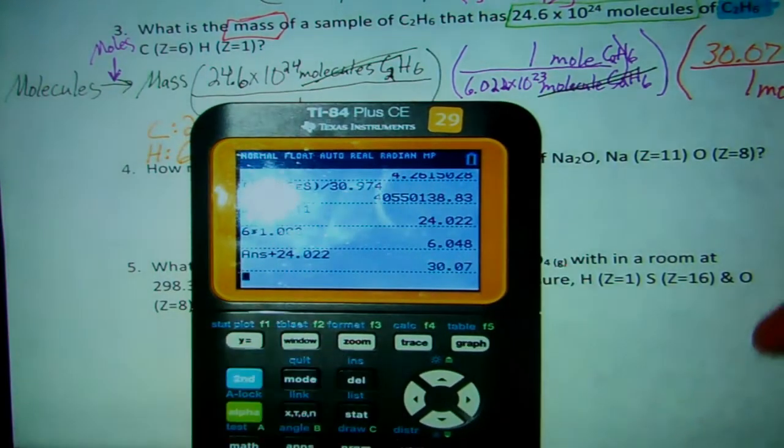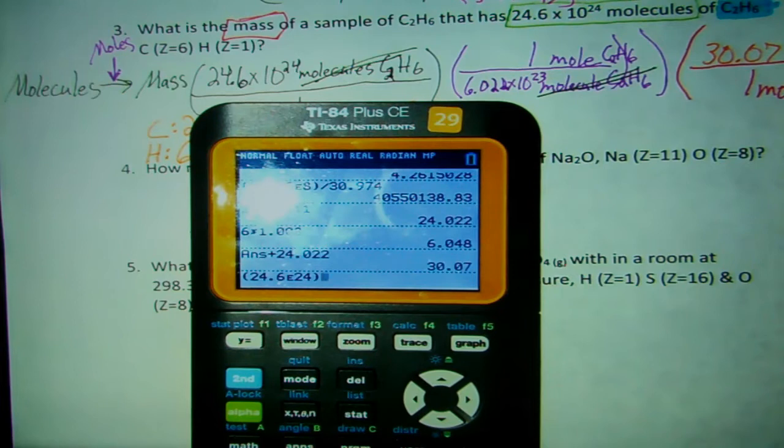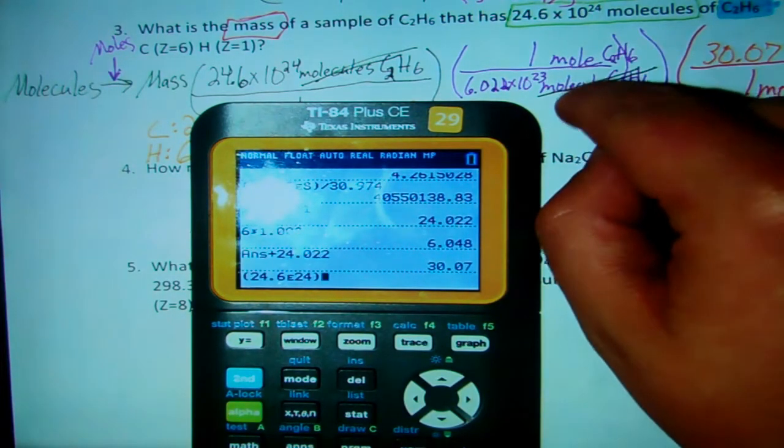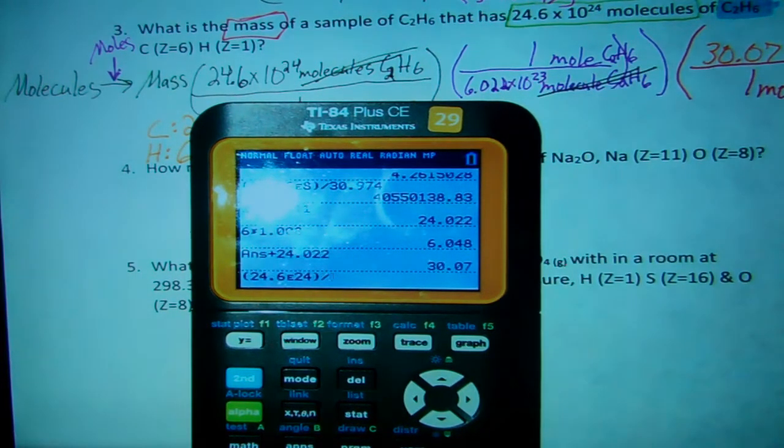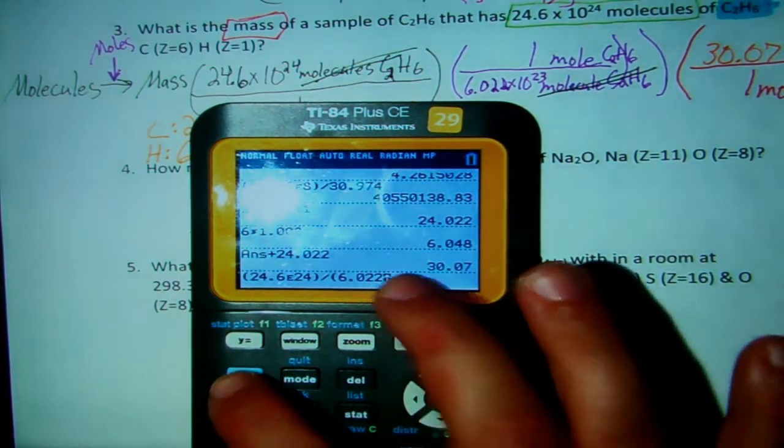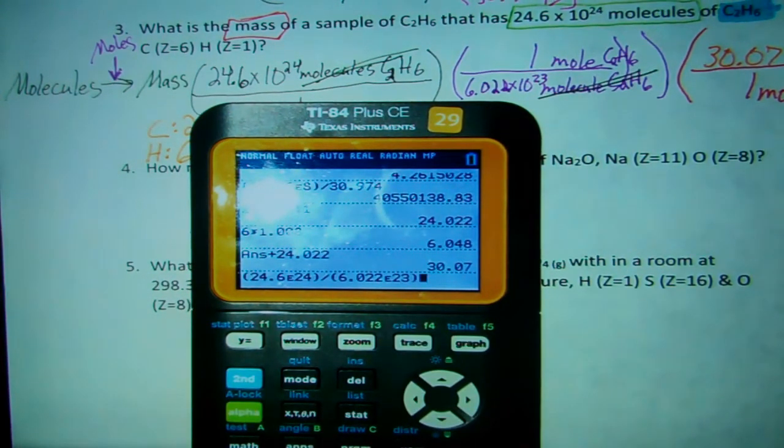So try and set this to where you all can see it. First thing I have to write, 24, oh, I messed up, I need to use my parentheses. 6.02 second E, that's to the 24th, in parentheses. And then I have Avogadro's number in the denominator, which means I will divide, in parentheses, 6.022 second E 23.